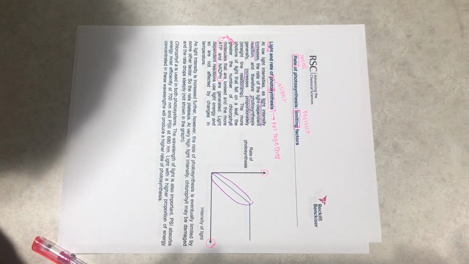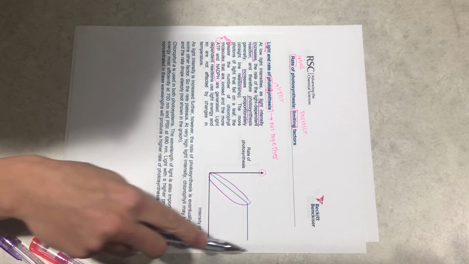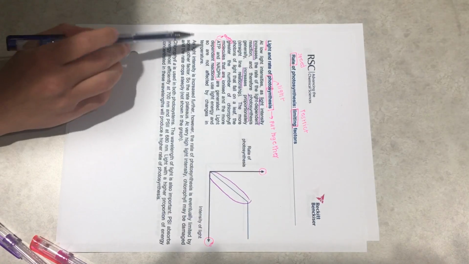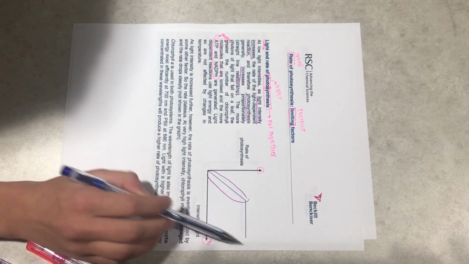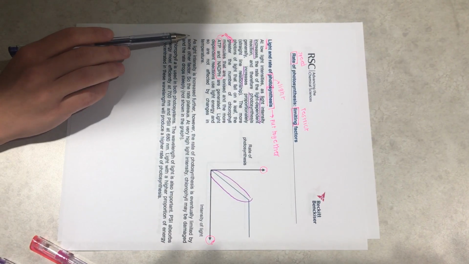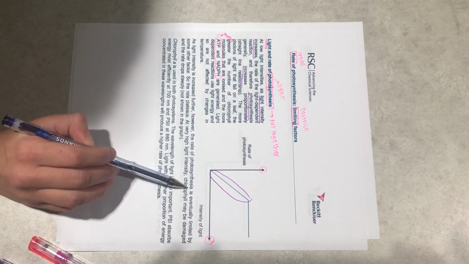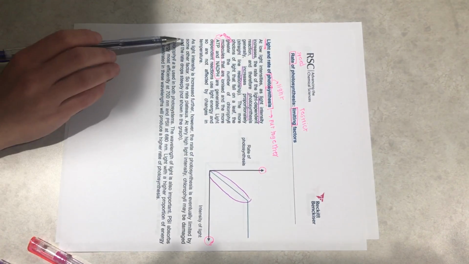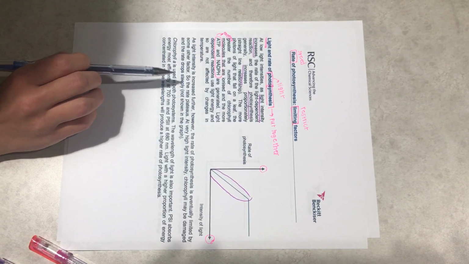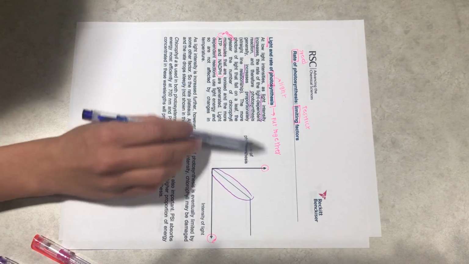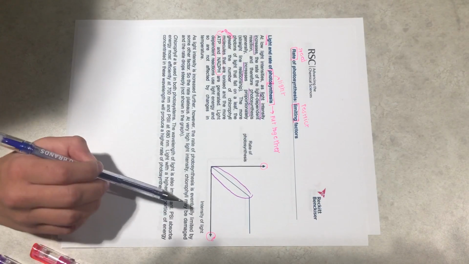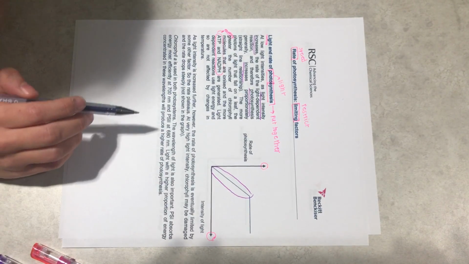So now I notice that there's this other part in the graph that hasn't been discussed yet, so I'm going to read on and see what the article has to say to explain that part of the graph. So as light intensity is increased further, however, the rate of photosynthesis is eventually limited by some other factor. So again, I'm seeing a relationship between the rate of photosynthesis and the intensity of light, which is being shown in the graph.